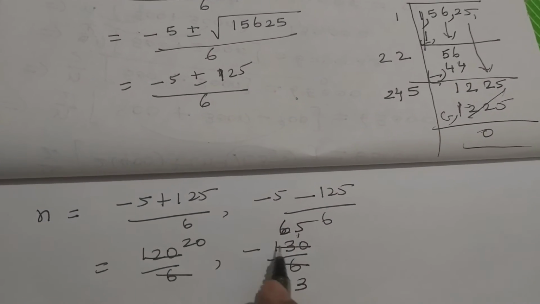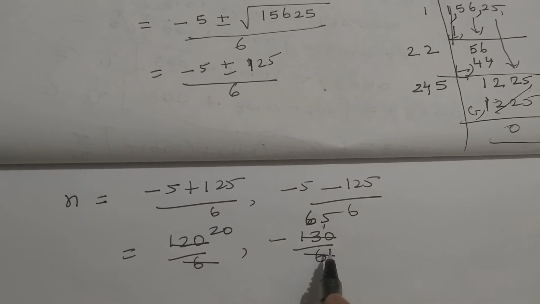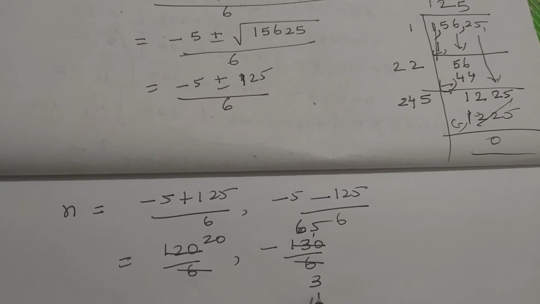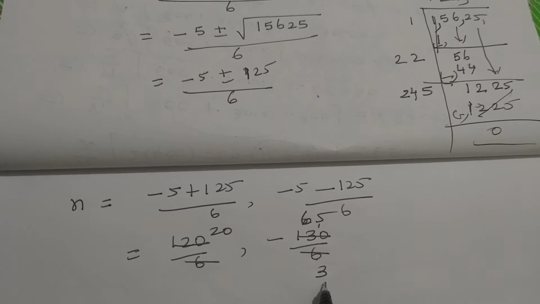So 2 is not going, 6 is not going correctly here, because 6 2s are 120, but we have 130 here. So you divide both denominator and numerator by 2. So 2 goes here 3 times, here 65 times.